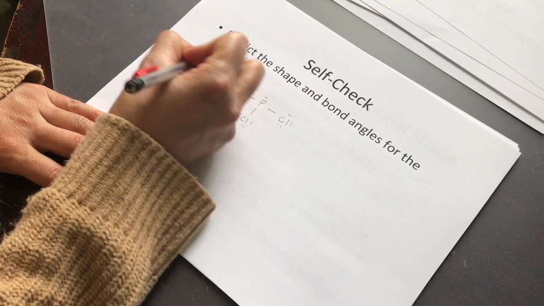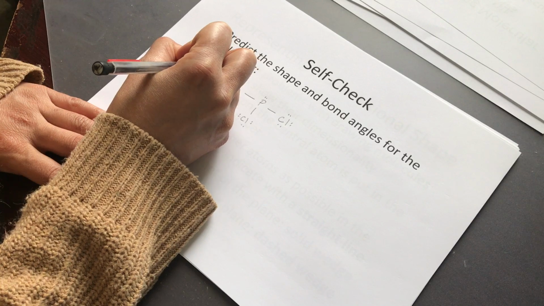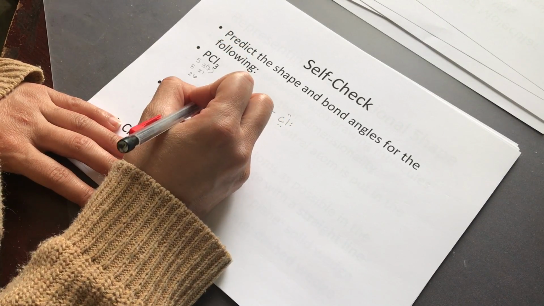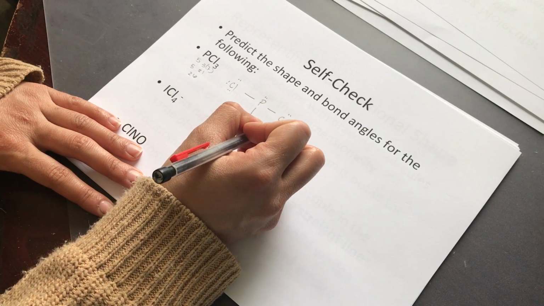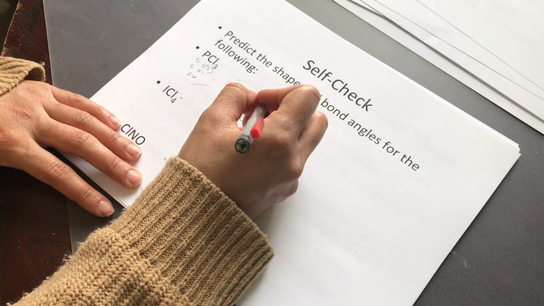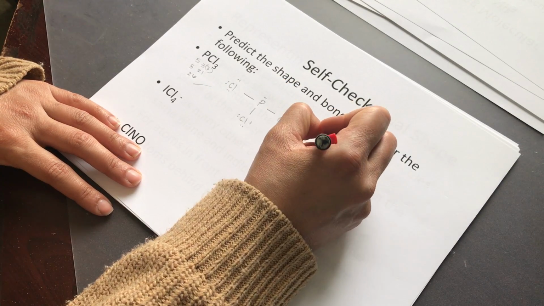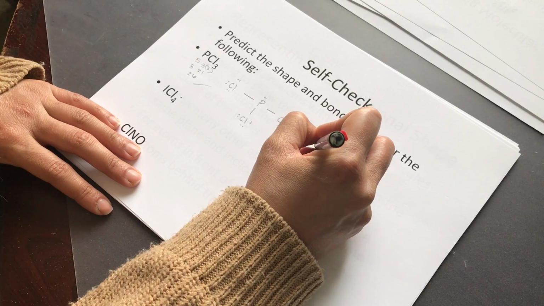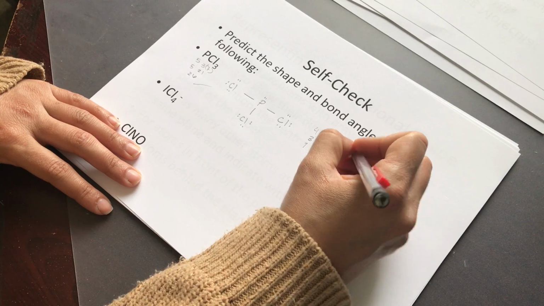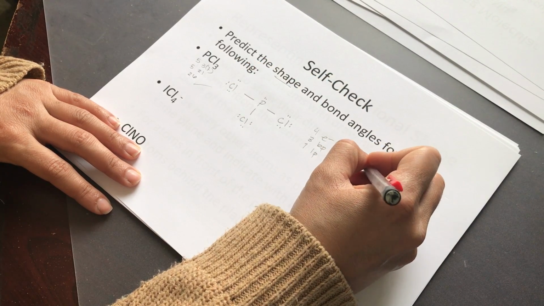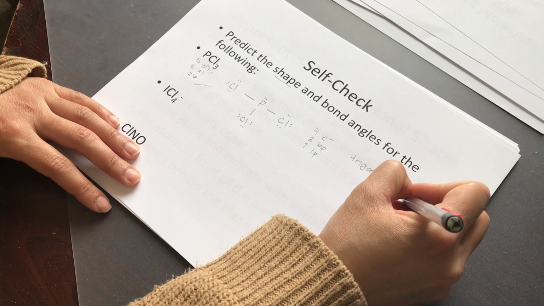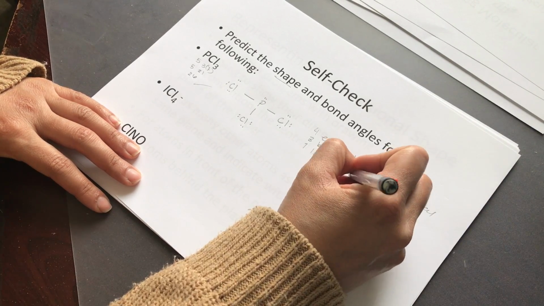Now, double checking, I have 5 valence electrons for phosphorus, I have 7 for chlorine, but I have 3 of them, so 21 plus 5 is 26. 2, 4, 6, 8, 10, 12, 14, 16, 18, 20, 22, 24, 26, and each satisfies the octet. Awesome. Now determining my shape. 1, 2, 3, 4 electron groups, 3 bonding pairs, 1 lone pair. Since I'm just looking for shape, I'm looking for the molecular geometry, because when it's just written shape, you're just looking for molecular geometry: trigonal pyramidal, and my bond angle is less than 109.5.